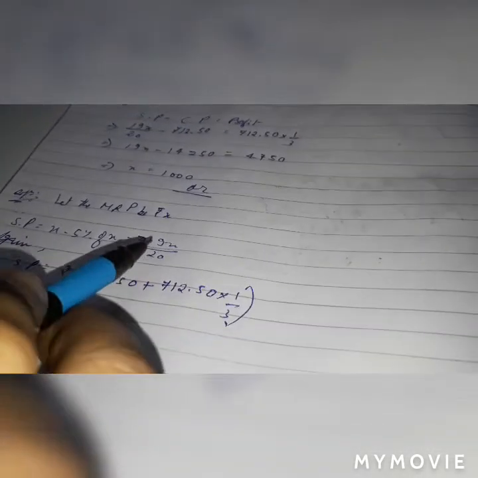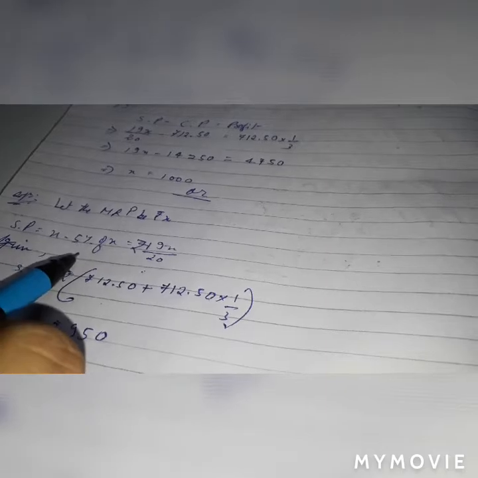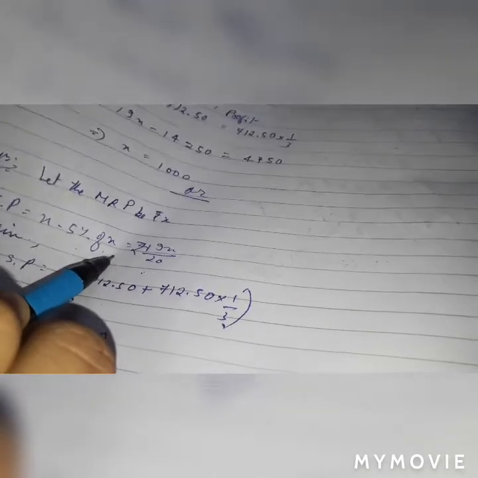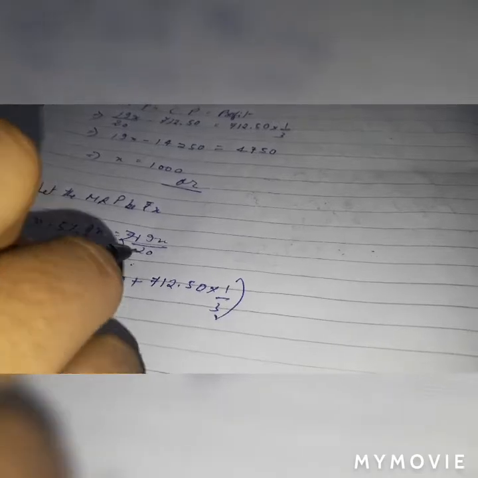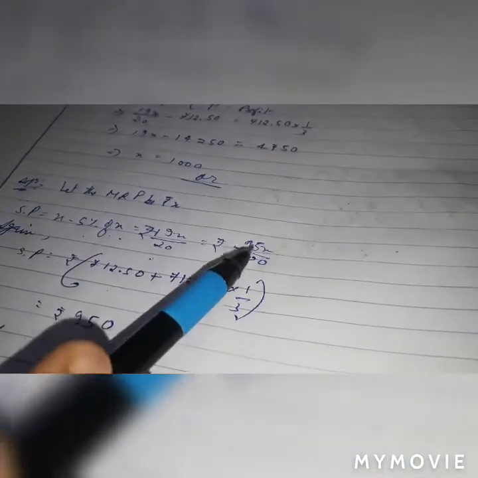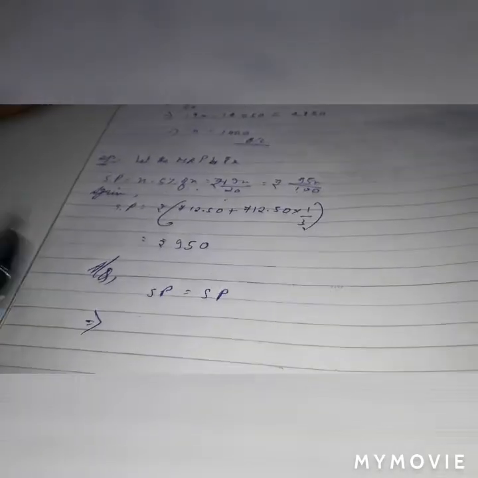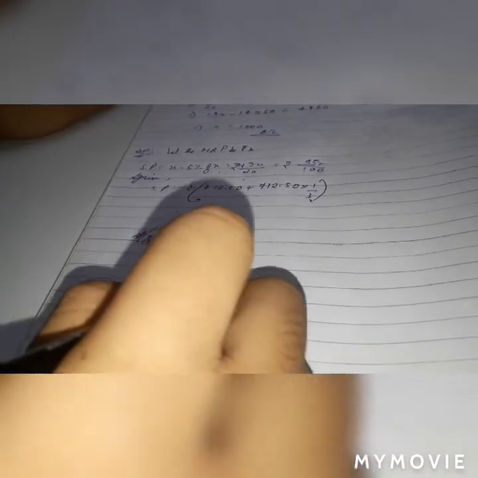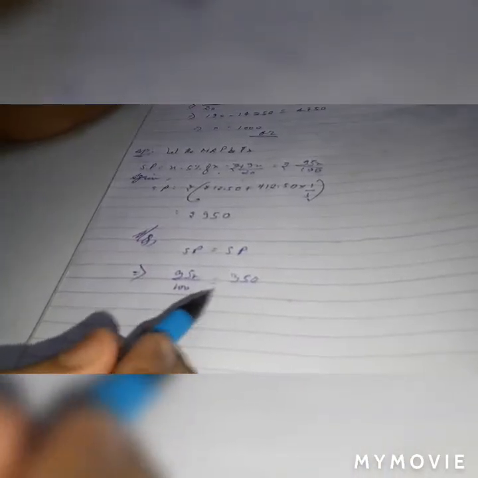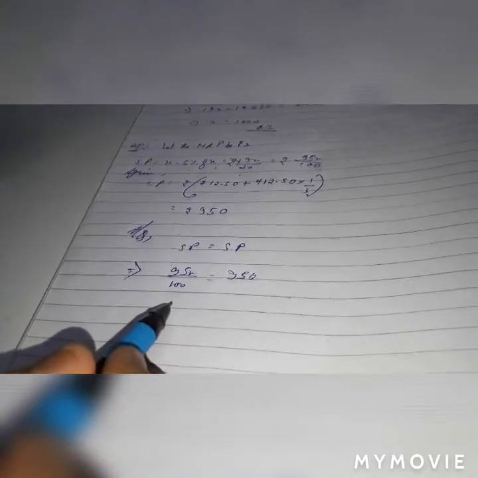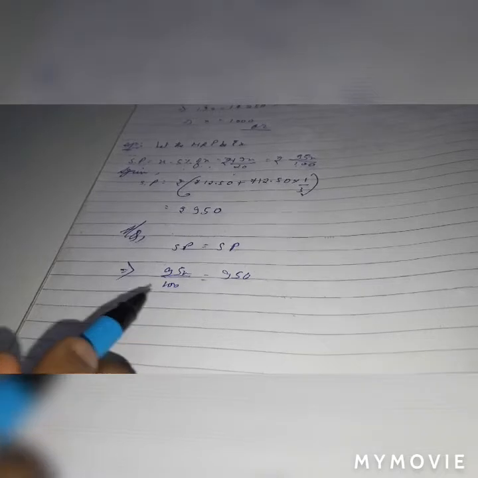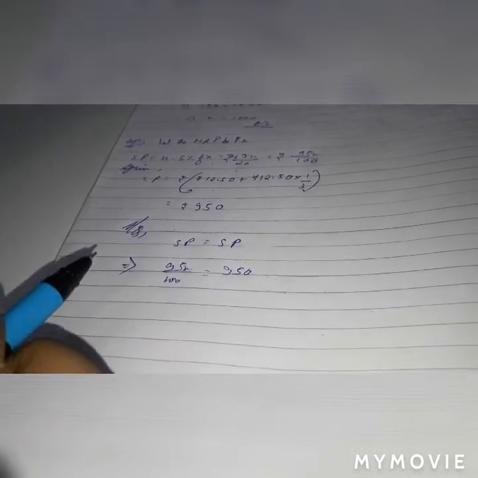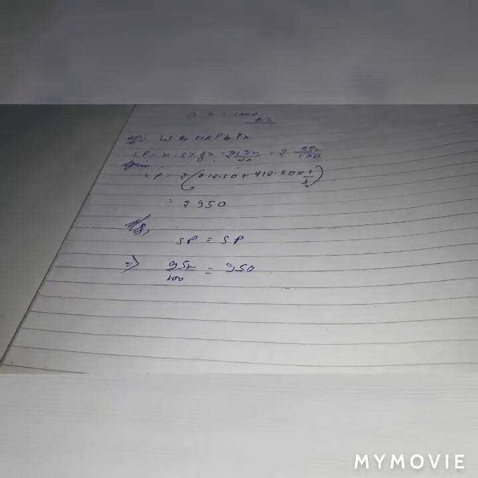Here what you can do is X minus 5% of X. You can do it in this way also, or it can be written as rupees 95x divided by 100. The reason why I have written it as 95x divided by 100, you will soon get this, because now here 95x divided by 100 equals 950. You see, easy cancellation can be done. And in most of the videos, I do not remember in which video I have said this, that when the denominator is 100, no need of further simplification.